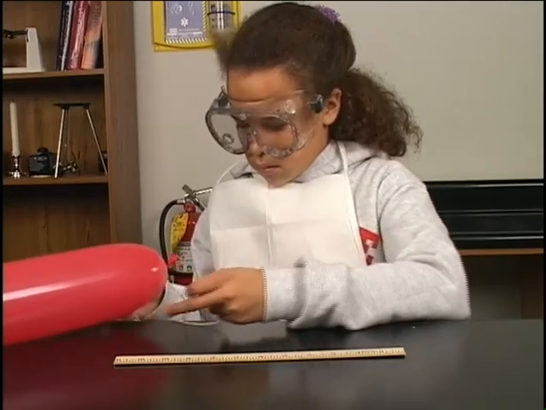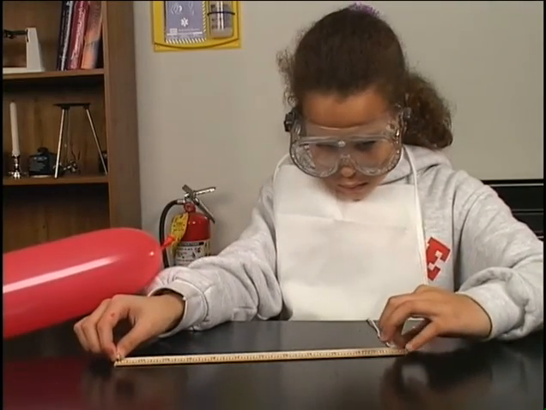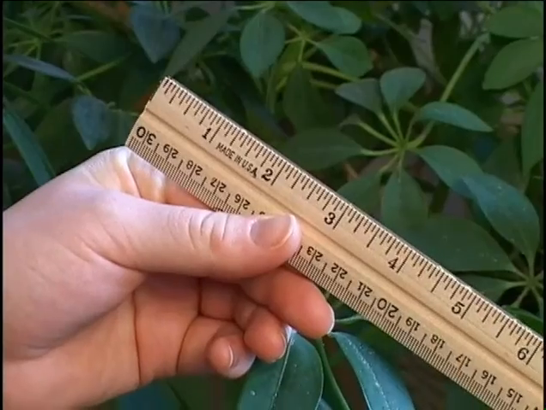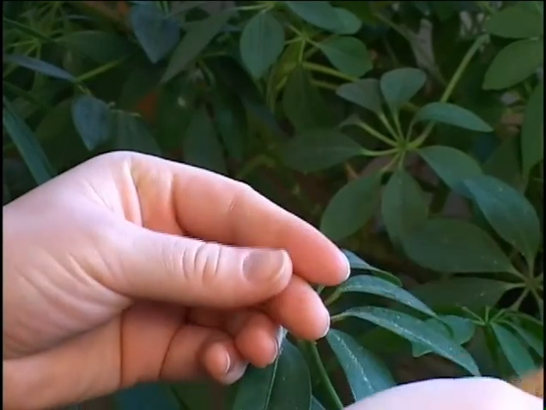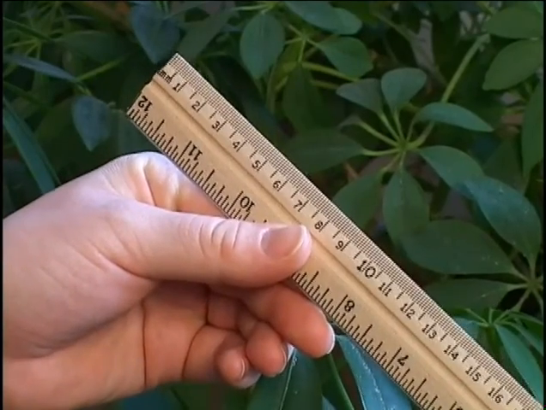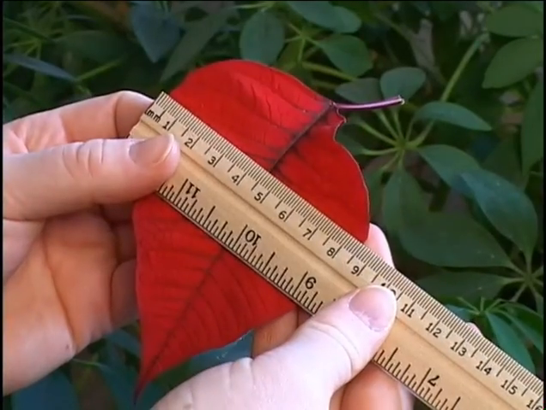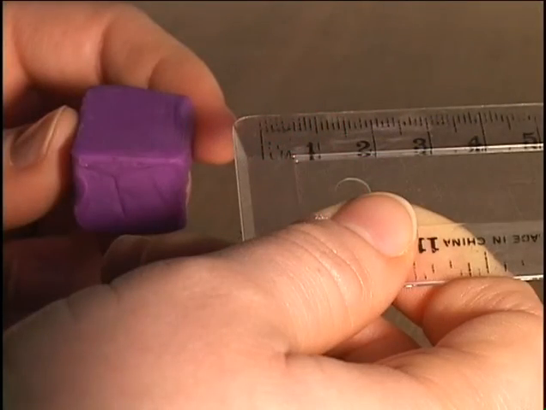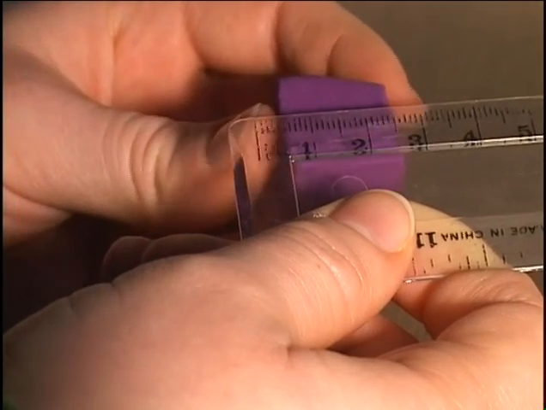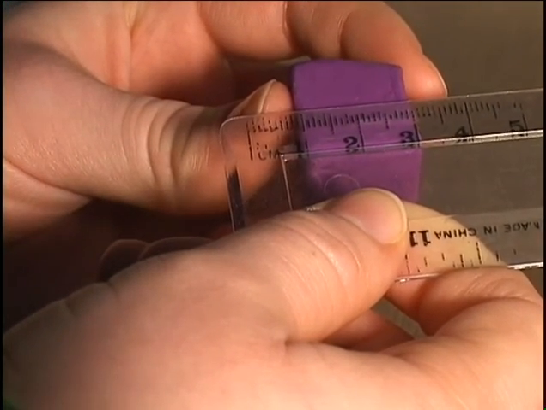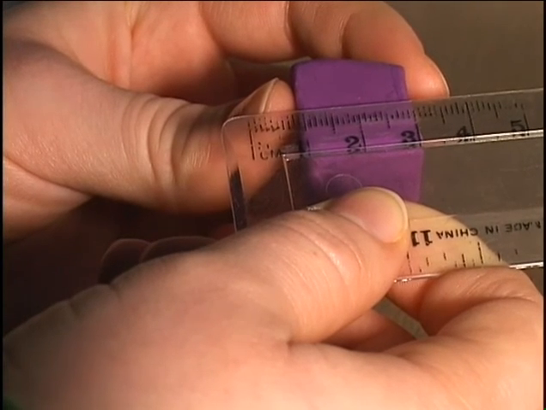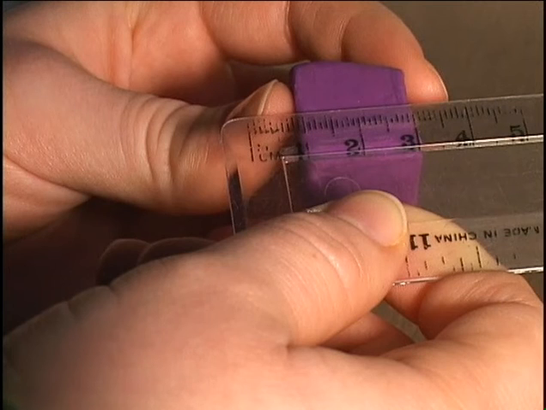Using metric rulers is a lot of fun. They're easy to use if you follow a few simple rules. First, some metric rulers have English units along one edge and metric units along the opposite edge. Make sure you're using the edge containing metric units. On some rulers, especially those which have been used a lot, the end can become damaged and difficult to read. For this reason, it's often necessary to line up the edge of the object being measured with the 1 centimeter mark instead of the 0 mark. If you do this, just remember to subtract 1 centimeter from your final reading.